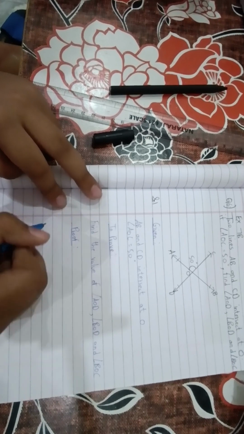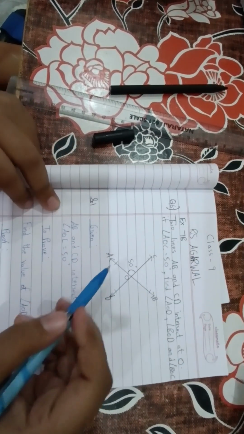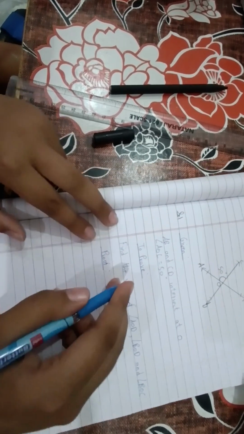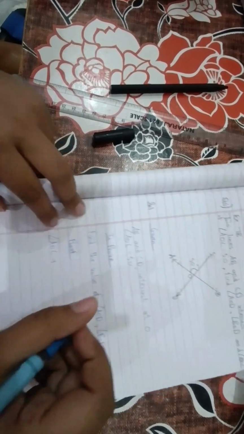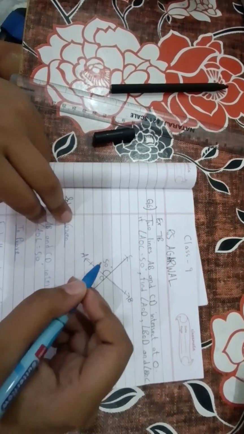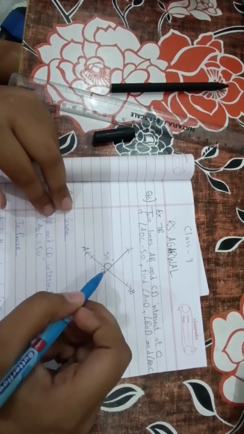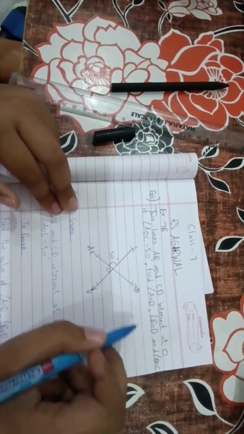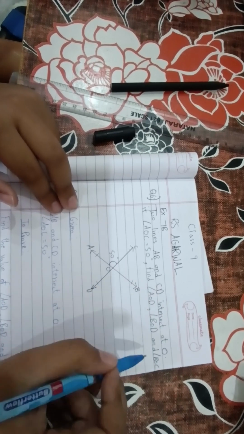Let's start. Here we know the value of AOC, and AOC is 50 degrees. So we are going to do angle AOC plus another angle. As we go around, it is AOC, then it will come COB, because it's going like this and then this. I know COB is not given, but we first have to find its value to find the value of these angles.